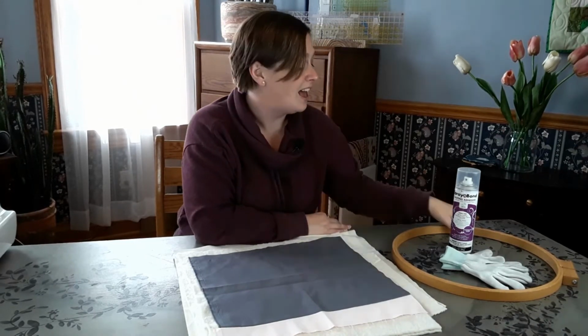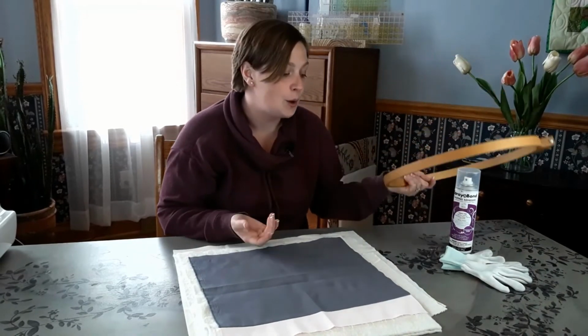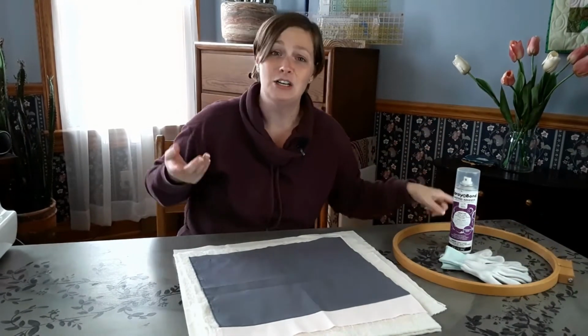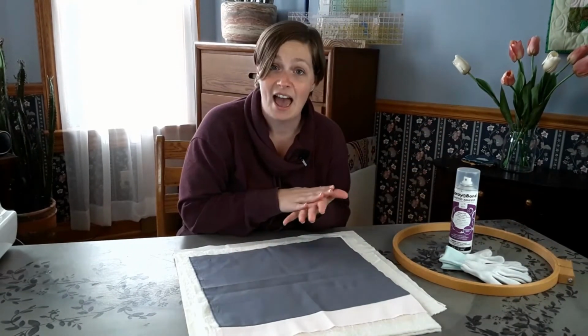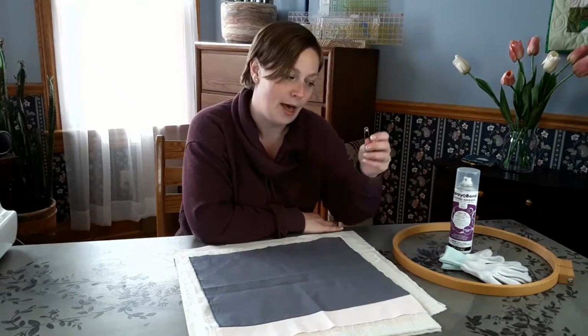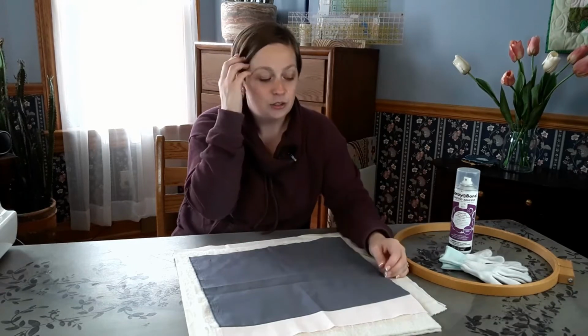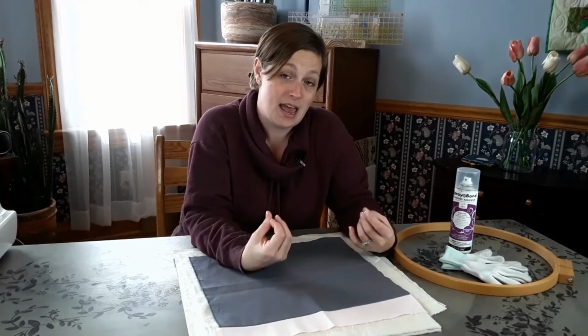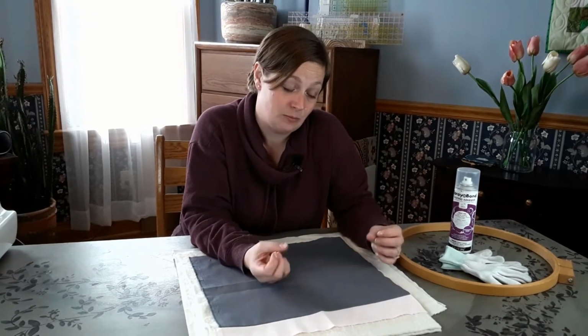If you want that, some basic tools you're going to need are a hoop, a thimble, a needle, thread, and then you're going to have to have that quilt sandwich, all 3 layers sandwiched together and held by safety pins. Hand quilting is not my forte, so I am not going to dive into that one as deeply.